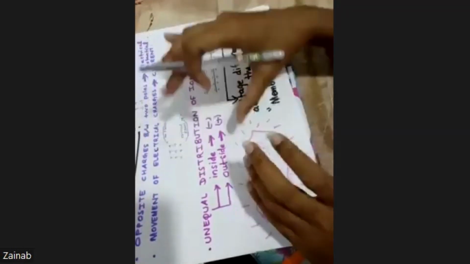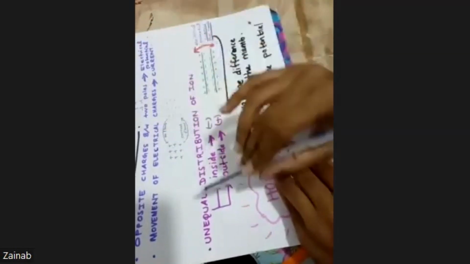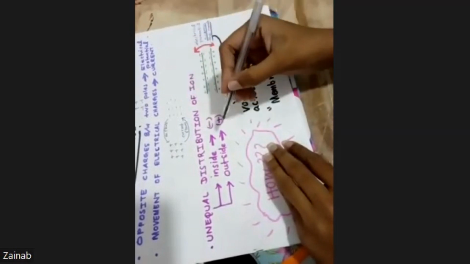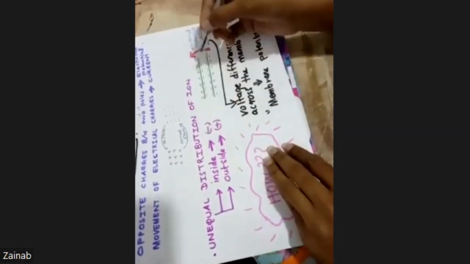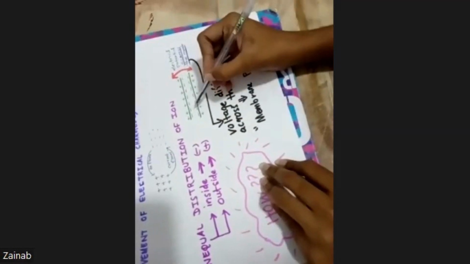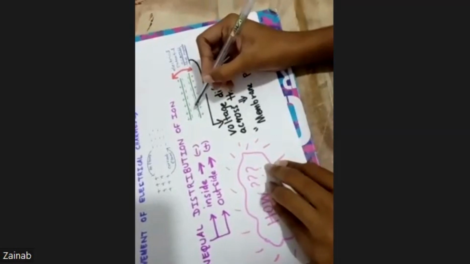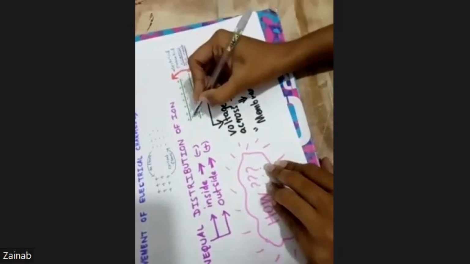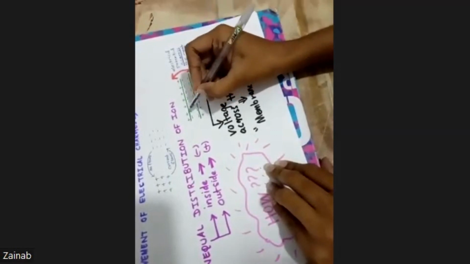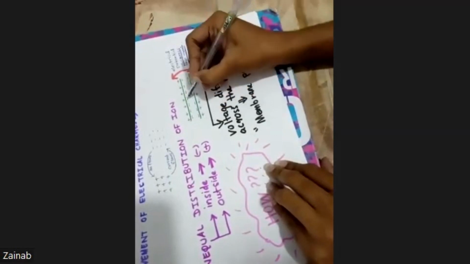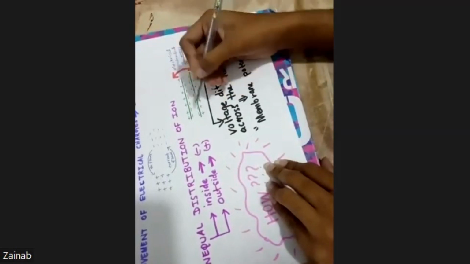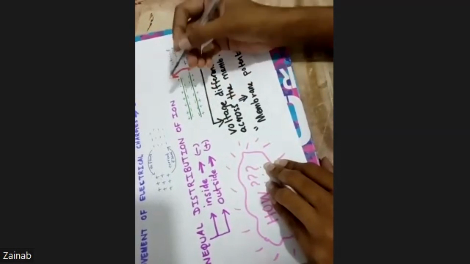Normally, typically, the neuron is like this. There is an unequal distribution of ions inside and outside of the neuron. For example, can you see this? Assume that this is an axon. Inside the axon, you have negative charge. Outside, you have positive charge. So it is an unequal distribution of ions.